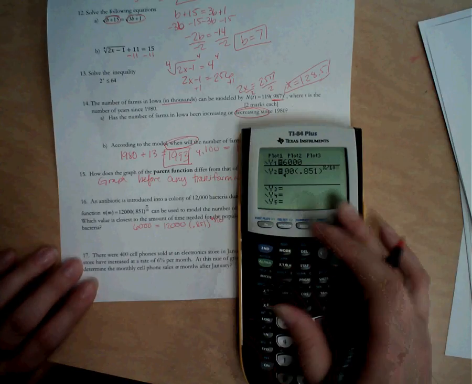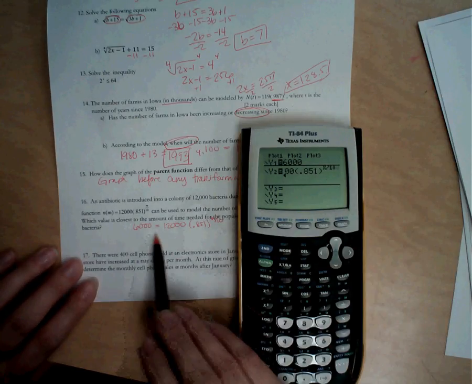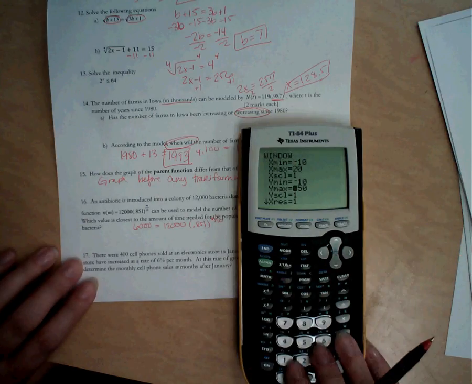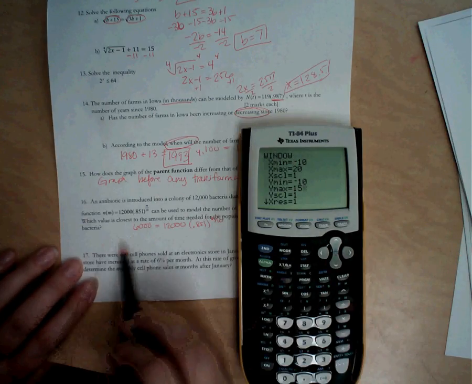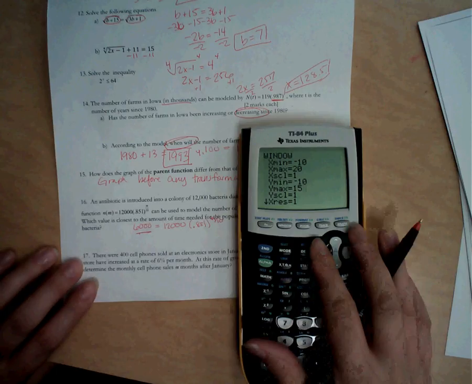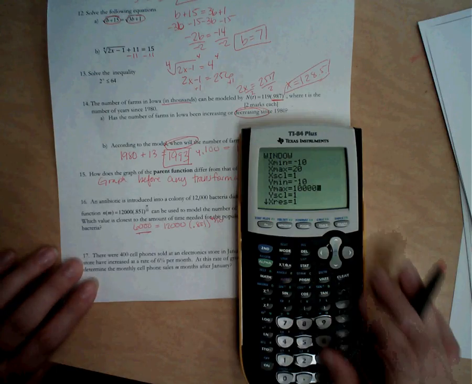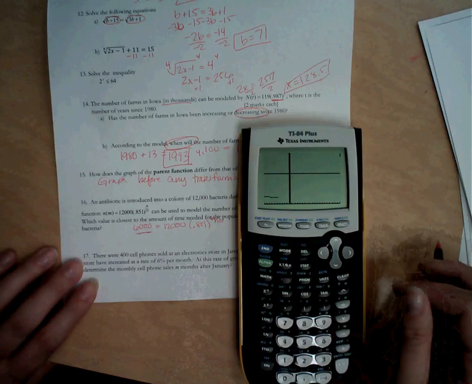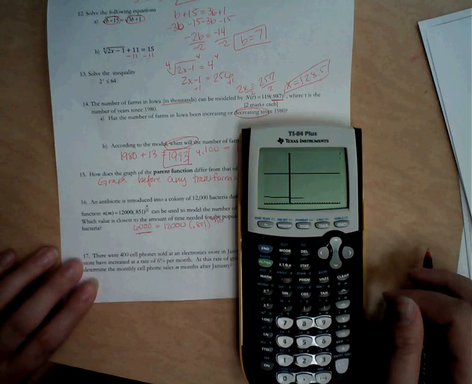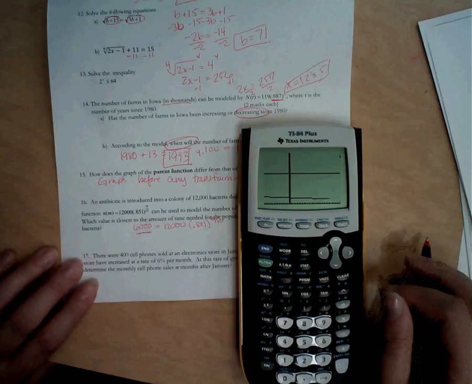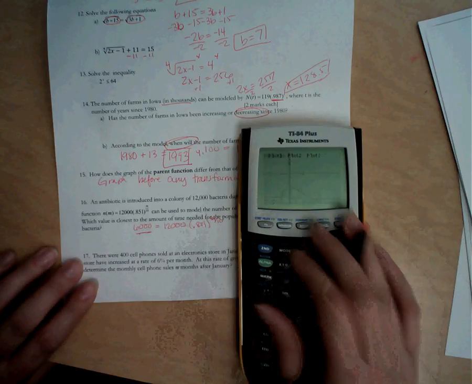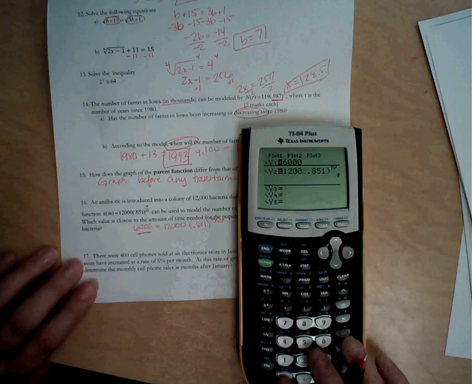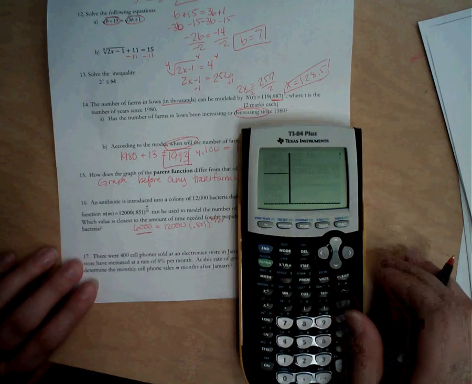Now I'm going to need to be able to see higher, up to 12,000, so I'm going back to window. I need to be able to see 6,000, so I'm going to change my y max to 10,000. Trace it. I think I typed something in wrong. Yep, I typed 1,200 instead of 12,000. I'm going to add a 0, then trace it again.